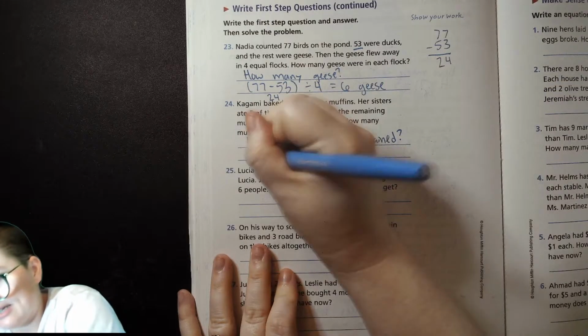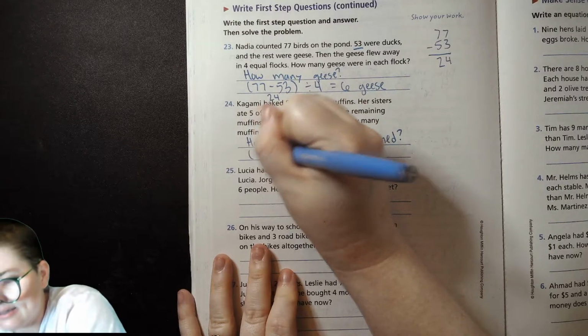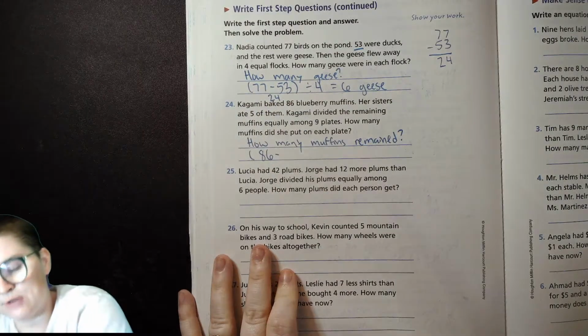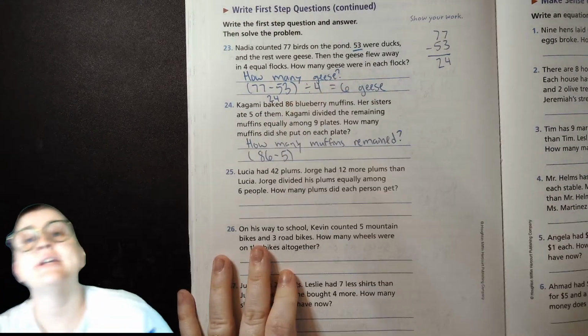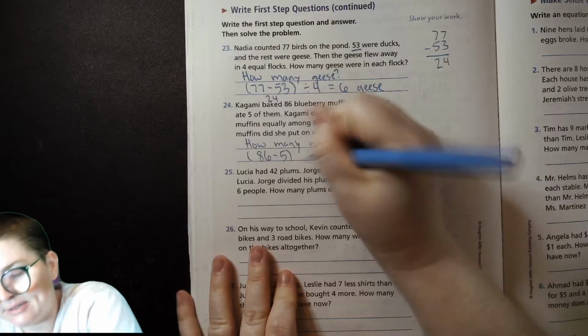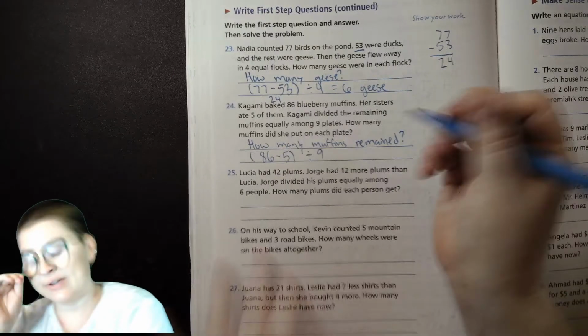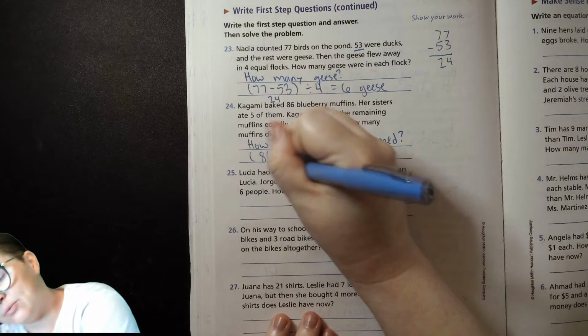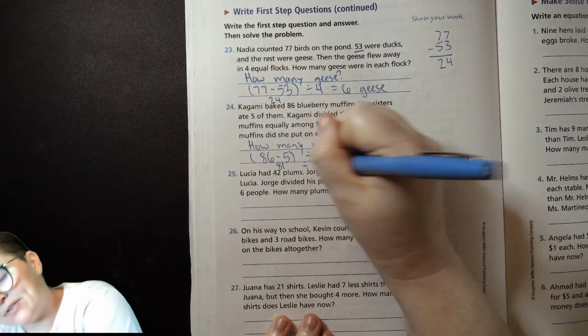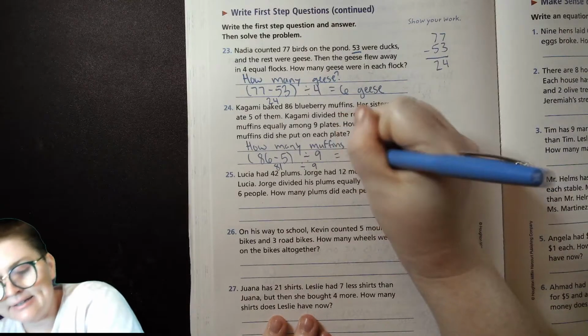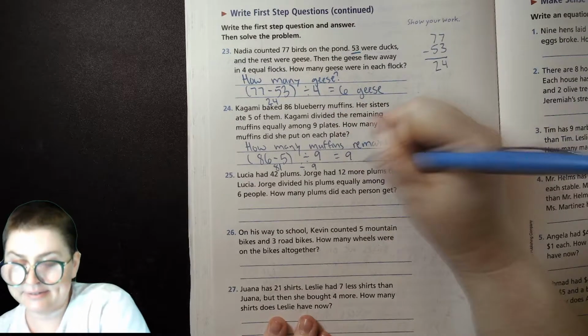So to find that, we'll take our 86 and we will remove or subtract the 5 that were eaten. Then we will take that number and we will divide it evenly onto 9 plates. So 86 minus 5 is 81. And I know my math facts. 81 divided by 9 is 9 muffins.